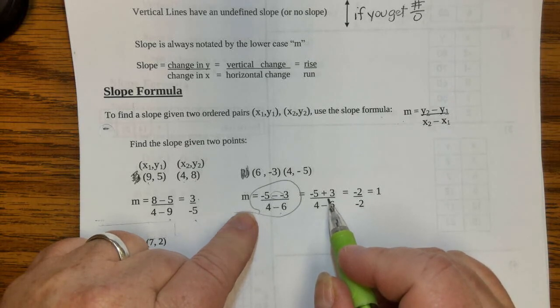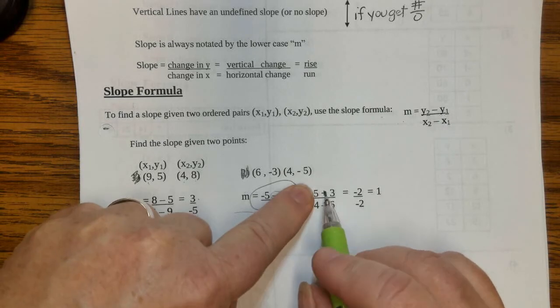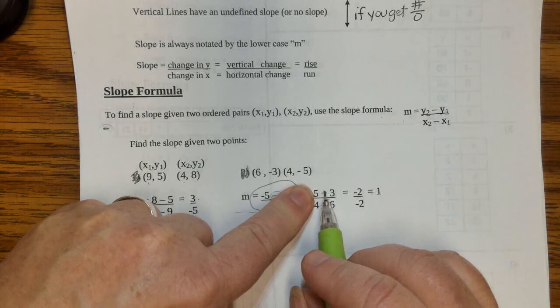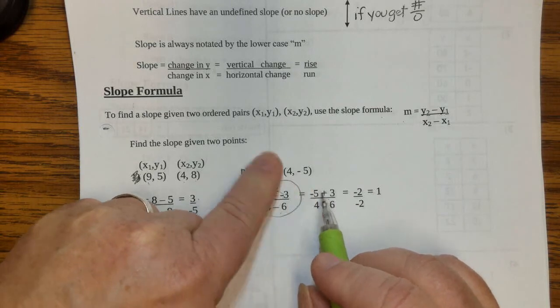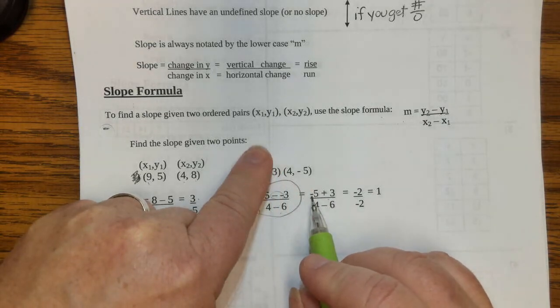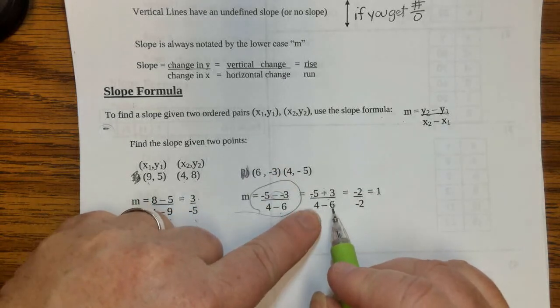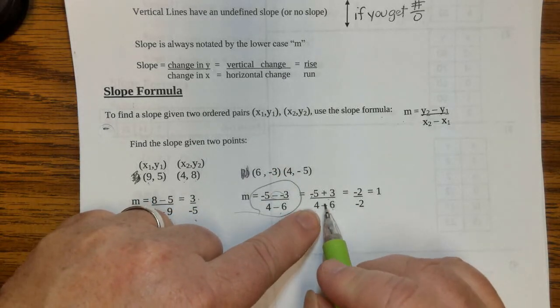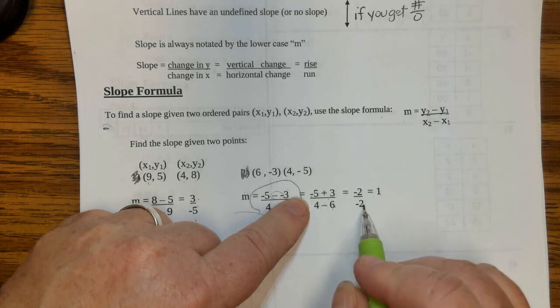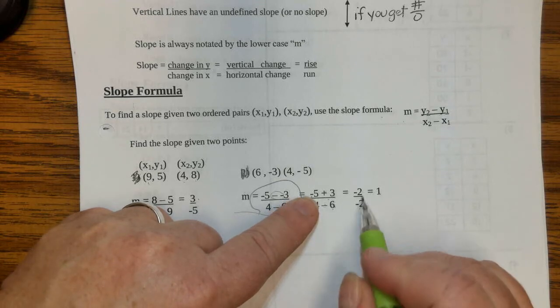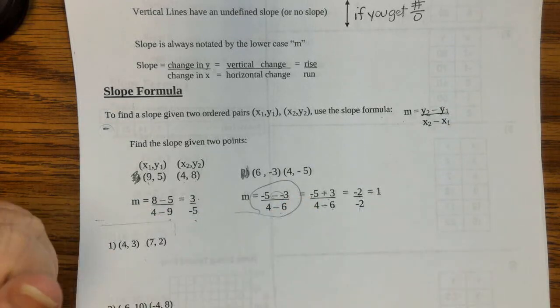Then you're going to say, okay, I have a 5 and a 3. 5 take away 3 is 2. Keep the sign of the larger. Here I've got 4 take away 6, which is 6 take away 4, which is 2. Keep the sign of the larger. -2 divided by -2 is 1.